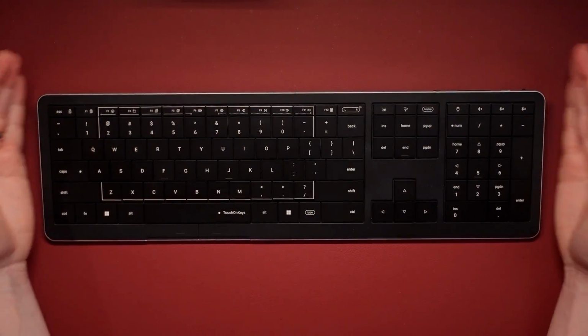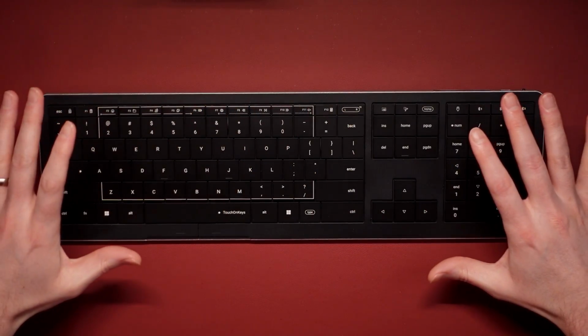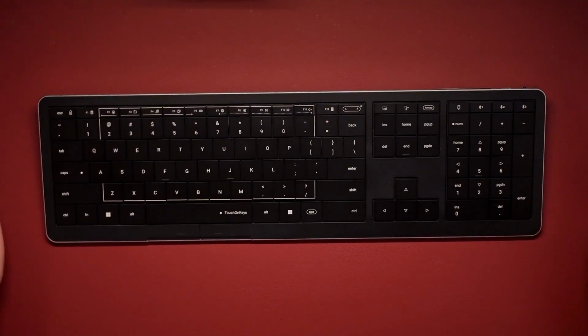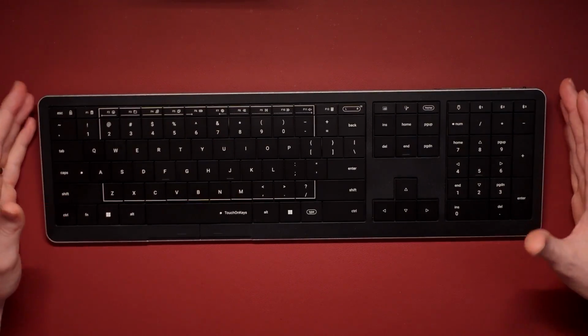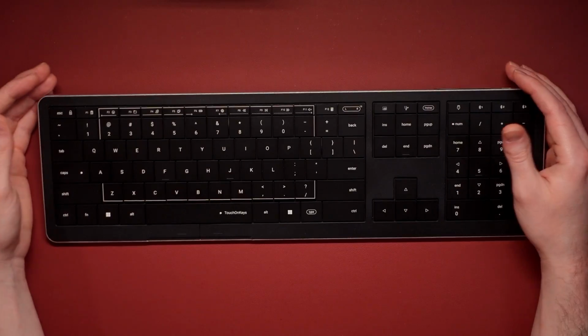But this keyboard has a lot of features packed into it. It's not just a keyboard at the surface level. So I want to tell you guys a little bit about what it does. But first, we're going to go ahead and plug it in and turn it on, get it connected to our computer, and then we will talk about all of these crazy features.